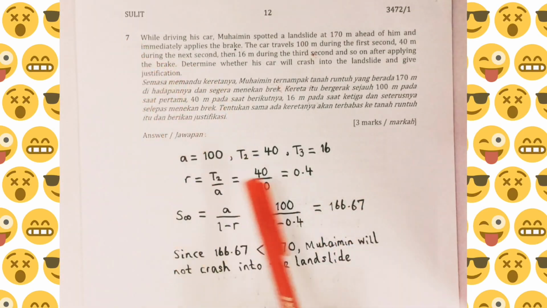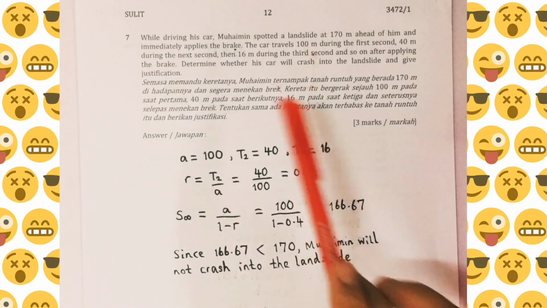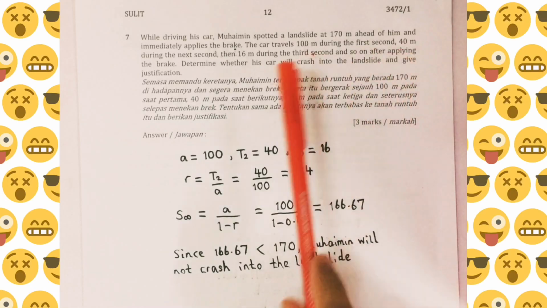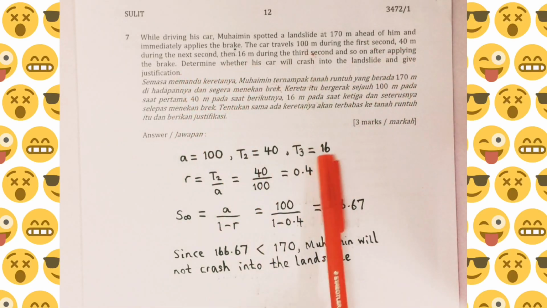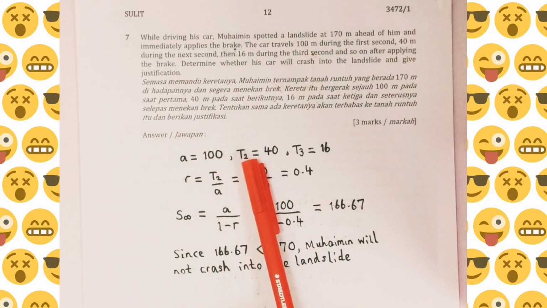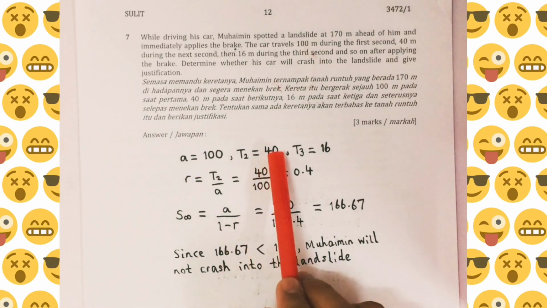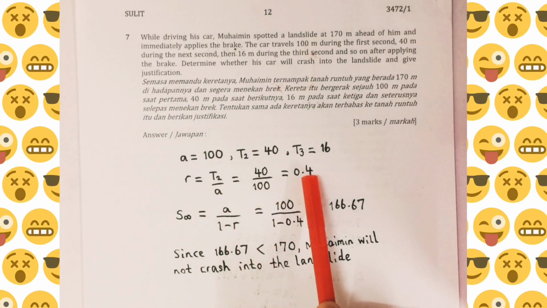Now, this is question number 7. For question number 7, this is the geometric progression chapter. Your first term will be 100 meters, your second term will be 40 meters, and your third term will be 16 meters. So if you label T1, T2, T3, this is your sequence. And then you have to find the common ratio, which is you divide the second term by the first term, you will get 0.4.